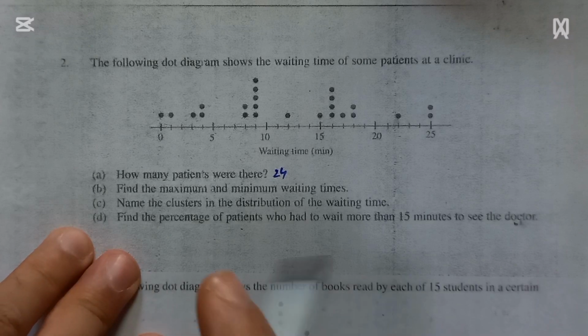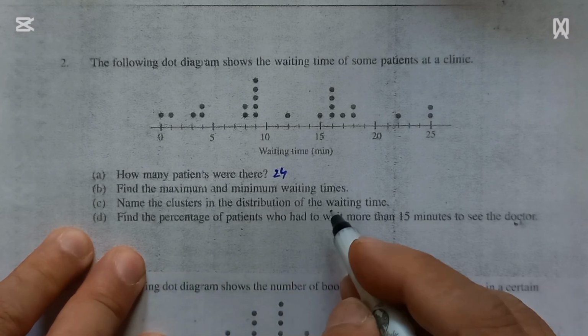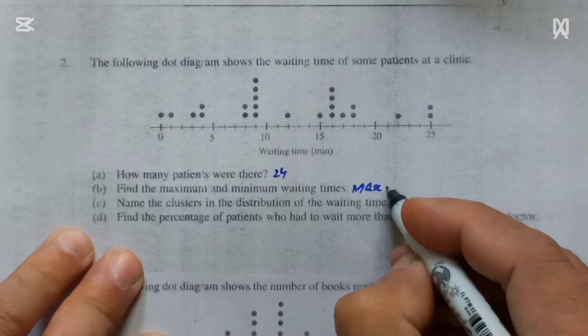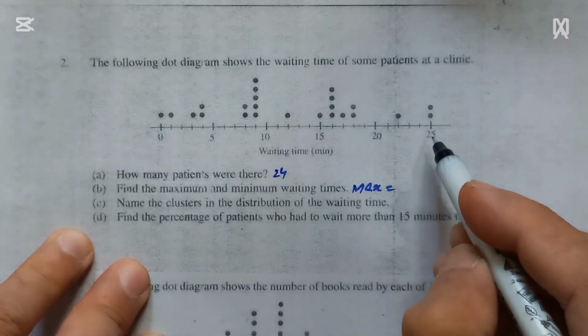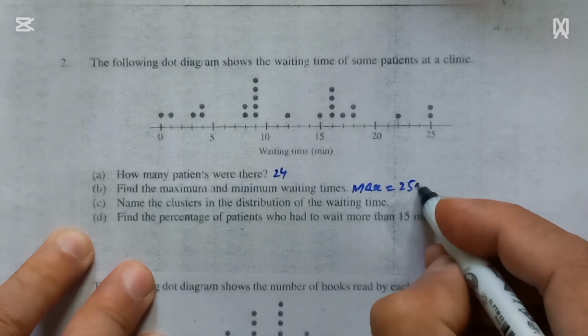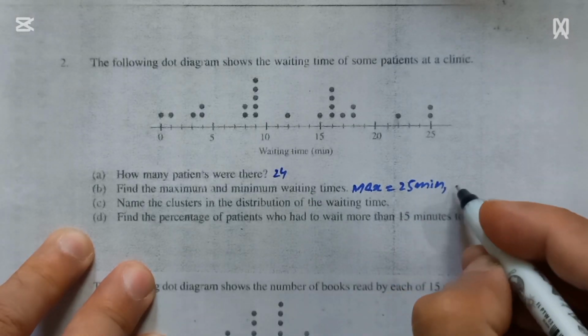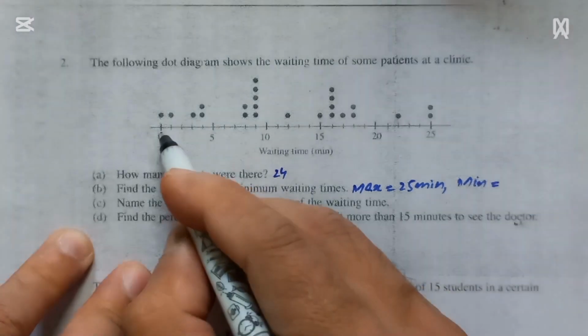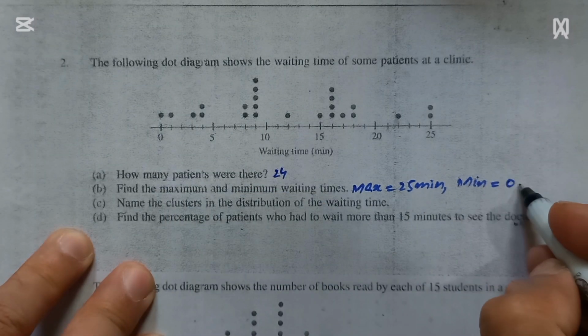Okay, B part's requirement is find the maximum and the minimum waiting time. So the maximum waiting time is, we can see clearly, 25 minutes, and from the diagram we can clearly see the minimum waiting time is 0 minutes.